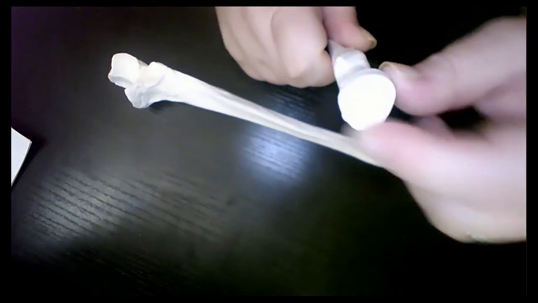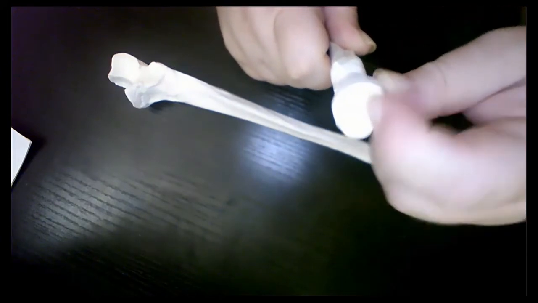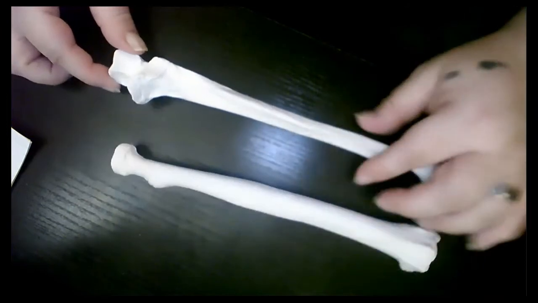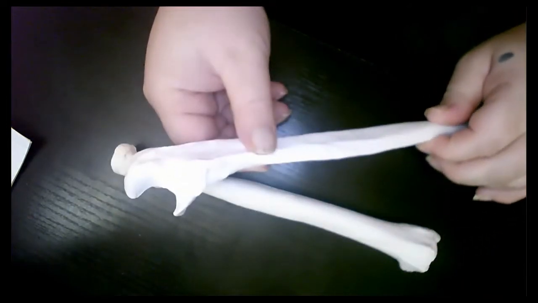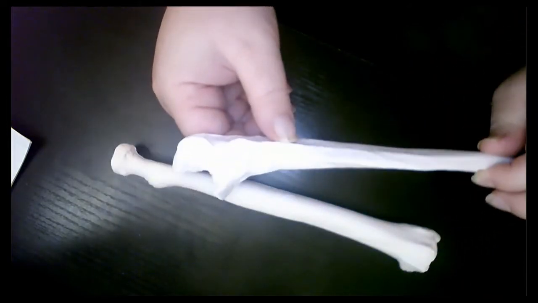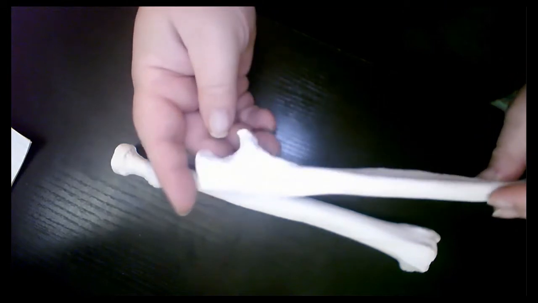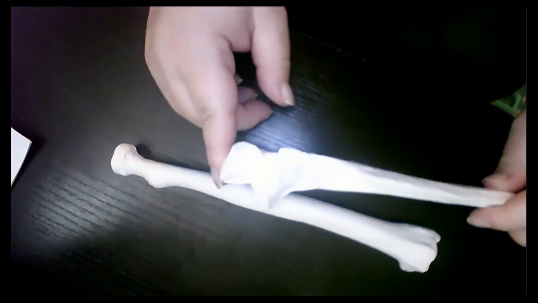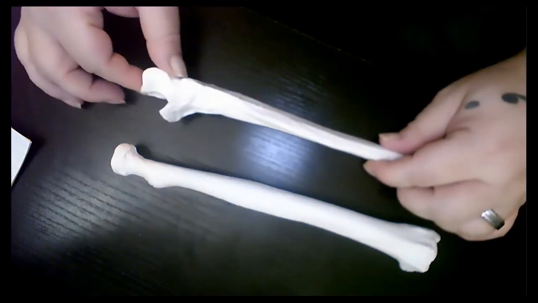The radius has a circle on the head. So if you're looking at it, the circumference of a circle is pi r, or radius, squared. The ulna looks kind of like Sailor Moon's trident, or a slight U shape if you look at it a certain way.